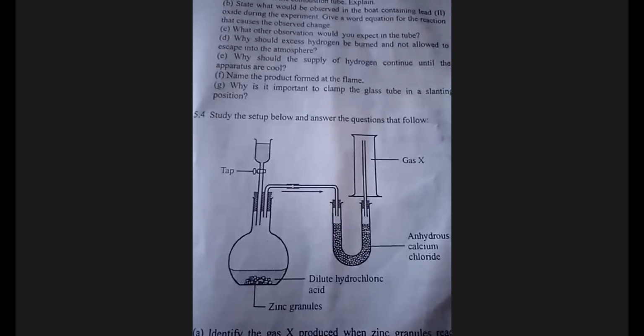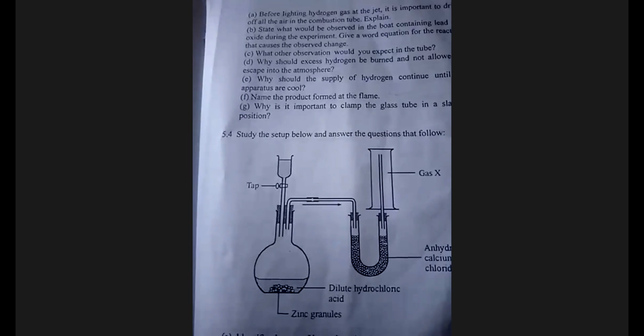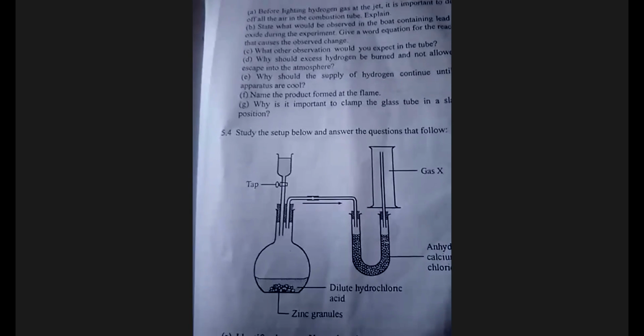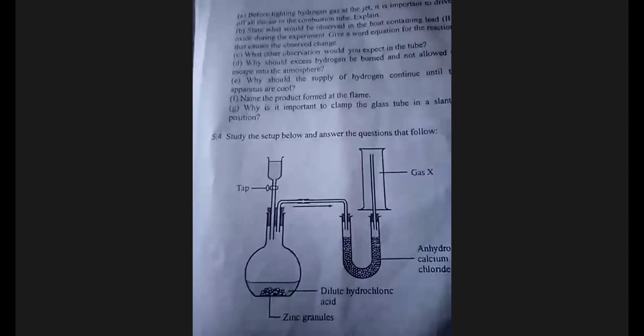Hakuna mwenye anajaribu hiyo. Leslie. Acha sijui. Thank you. We have Brian Nganga. Can you try? Charles Simbulu, can you try? Godwin.